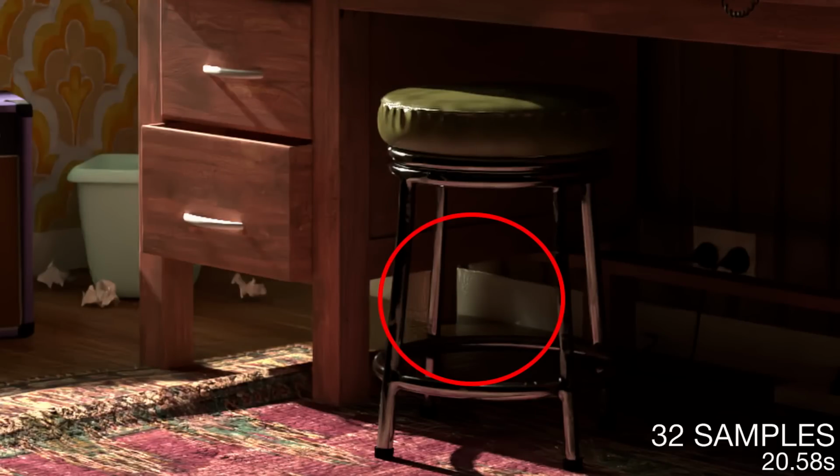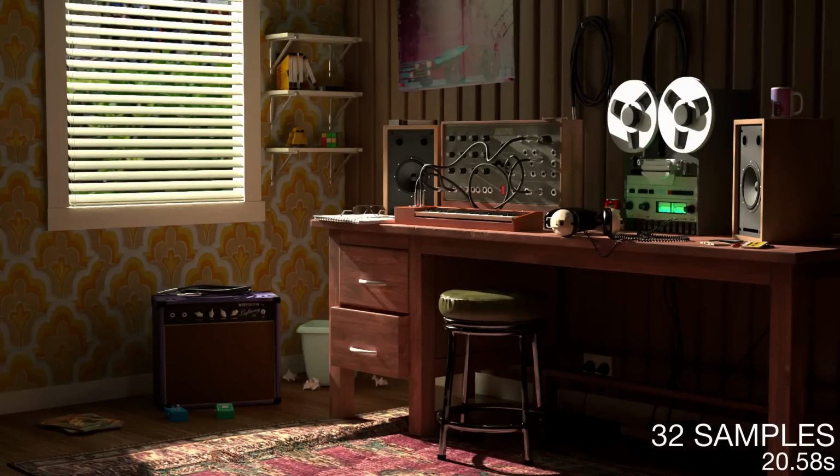This highlight is actually starting to get a little bit more artifacted, it would seem. It seems like Optics doesn't really know what to do with this particular area. At 64 samples, obviously we see an improvement again, and our render time increases to 30.19 seconds.